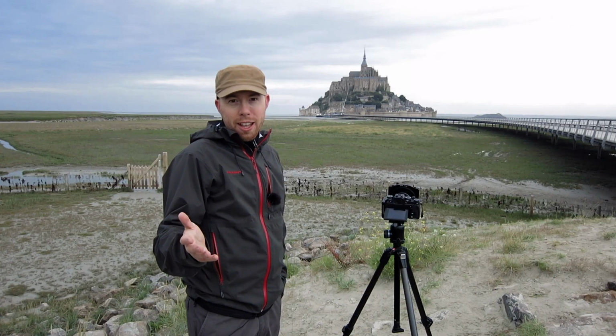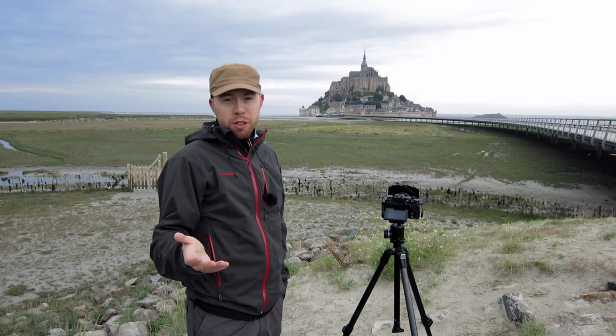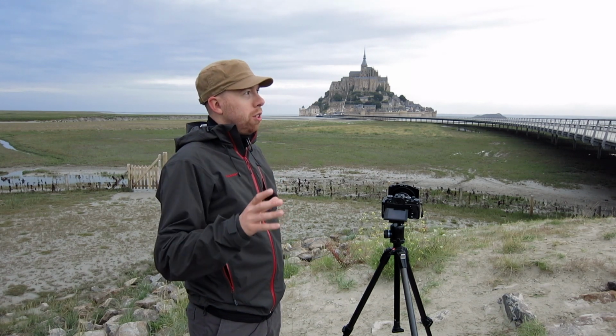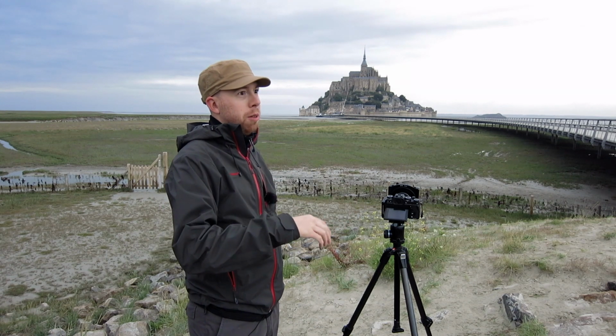Good morning, everybody. I got up for sunrise this morning and I came back to the Mont Saint Michel to make some more pictures. Unfortunately, there wasn't a lot of light and it looks like the sun is not going to show up anytime soon because there are so many clouds in the sky this morning.